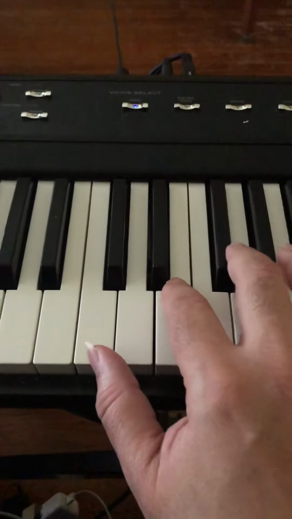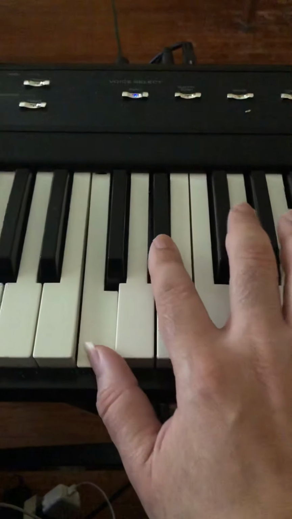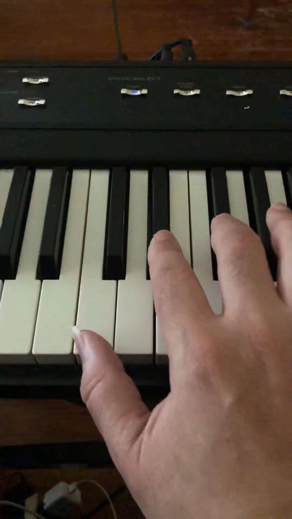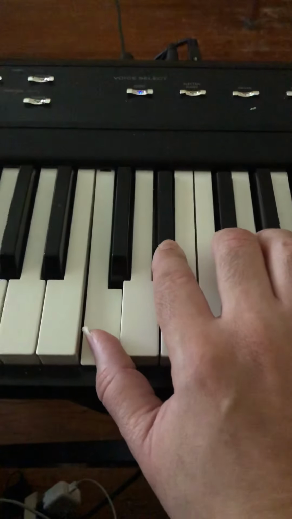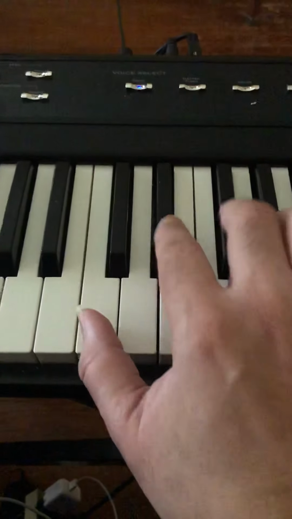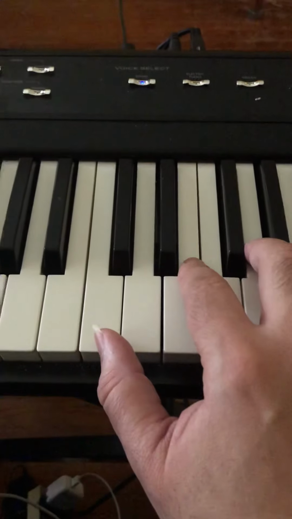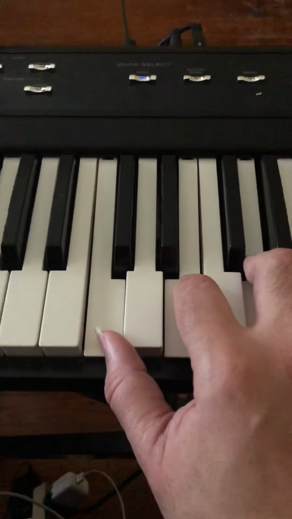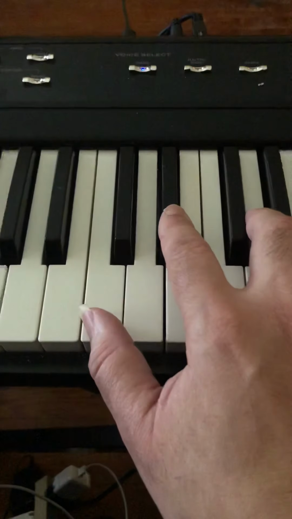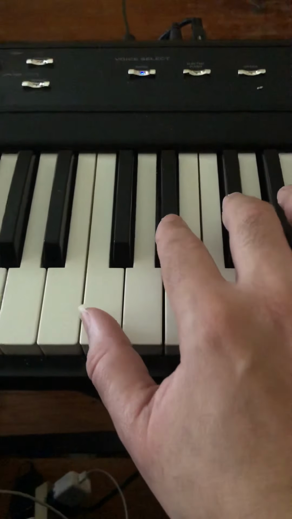I'm going to add diminished. Diminished is when you flat the 3 and you flat the 5. So it sounds like this. More simplified, you can say major, it's a happy tone. Minor, it's a sad tone. Diminished is the scary tone.